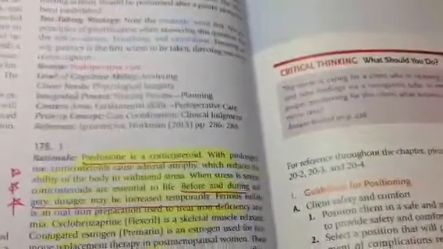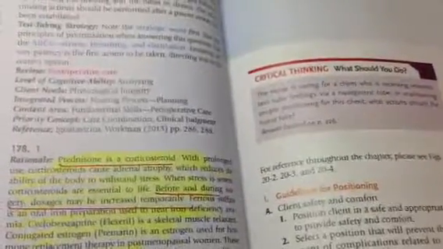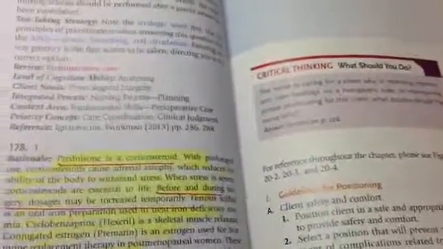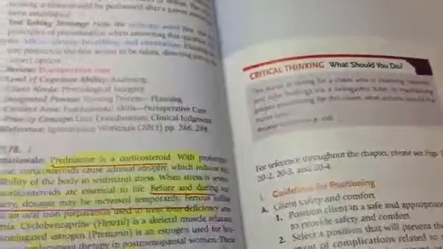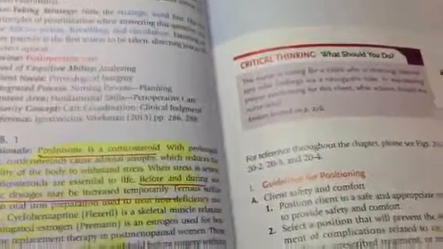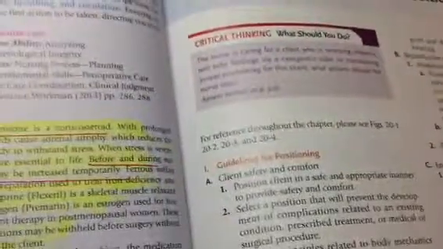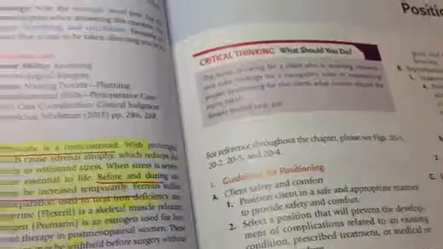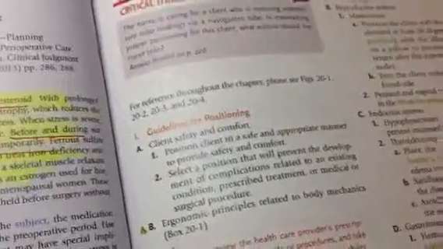Ferrous sulfate is an oral iron preparation used to treat iron deficiency anemia. Cyclobenzaprine, or Flexeril, is a skeletal muscle relaxant. Conjugated estrogen, Premarin, is an estrogen used for hormone replacement therapy in postmenopausal women. These last three medications may be withheld before surgery without undue effects on the client.